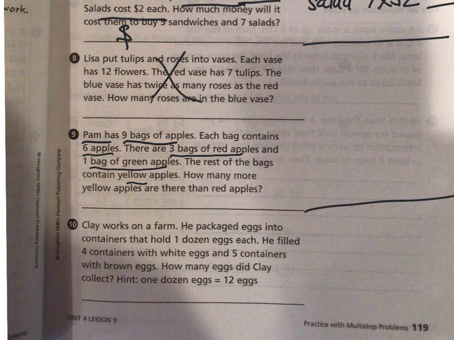She has 9 bags of apples, and there's 6 apples in each one. So she has 9 times 6 to figure out all of the apples that she has. Figure that out. Once you have that, you have to remember there are 3 bags of red and 1 bag of green. So let's do red and green.